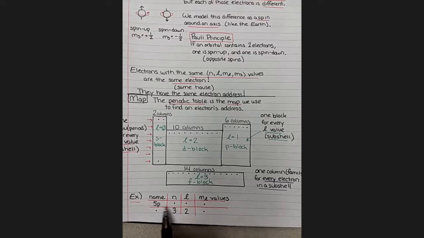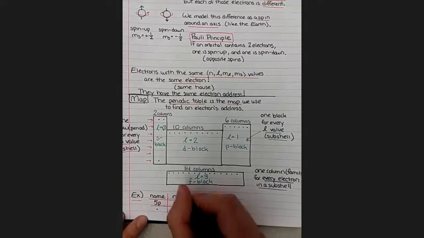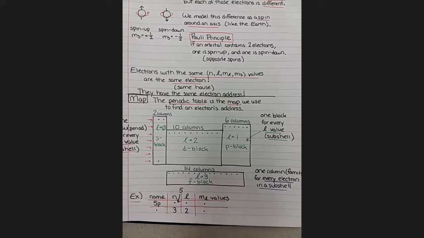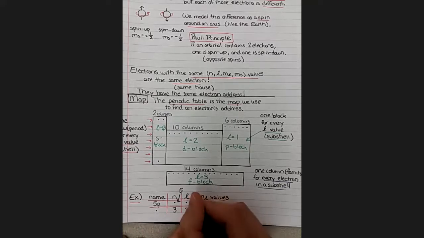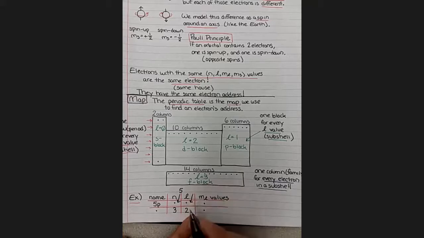All we know about this first orbital is that it's called the 5p orbital. So we remember that this notation means the 5 in the front refers to the principal quantum number. So the principal quantum number for that one is 5. The letter is the angular quantum number. It is our L value. And P is the second value. So the first value for L is 0. The second value for L is 1.